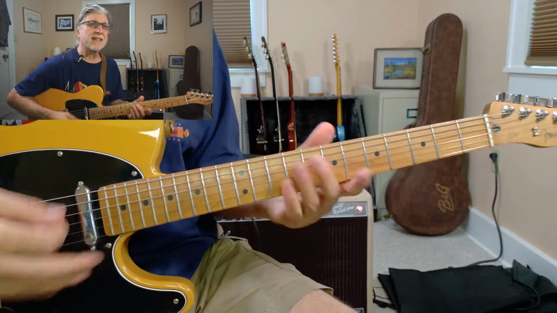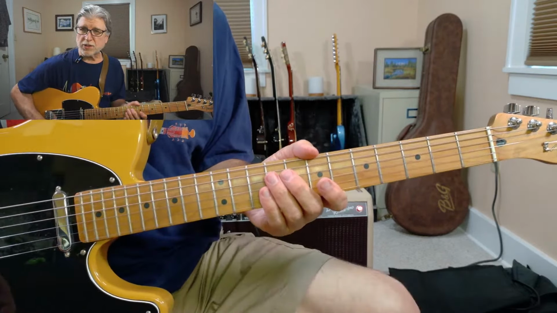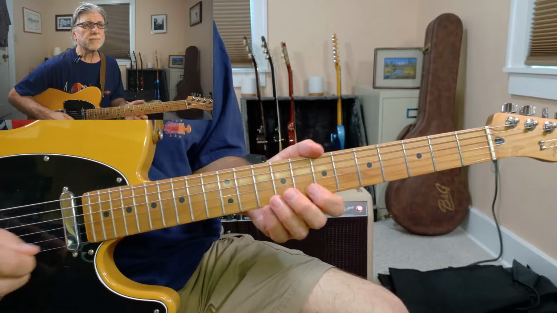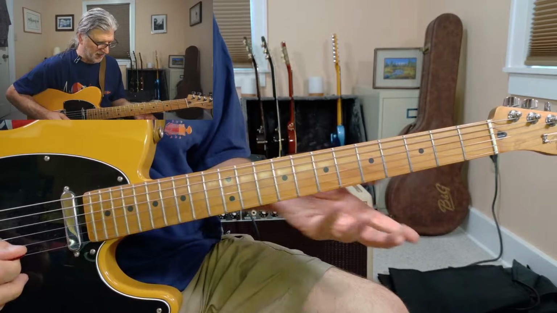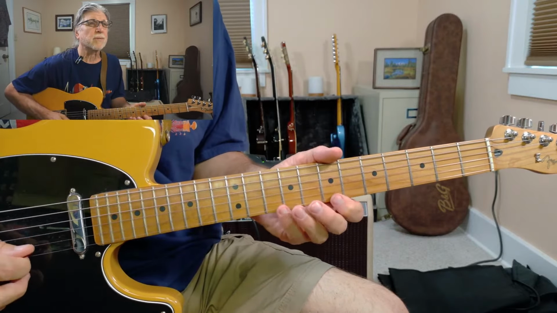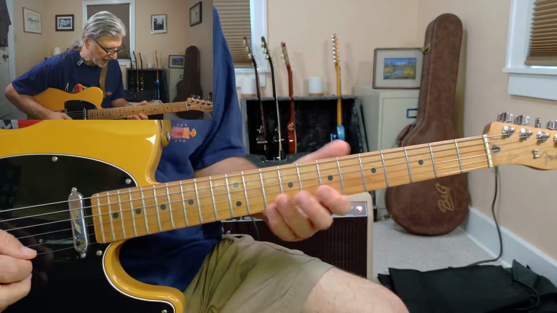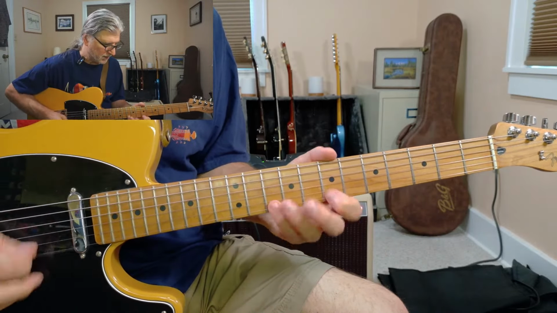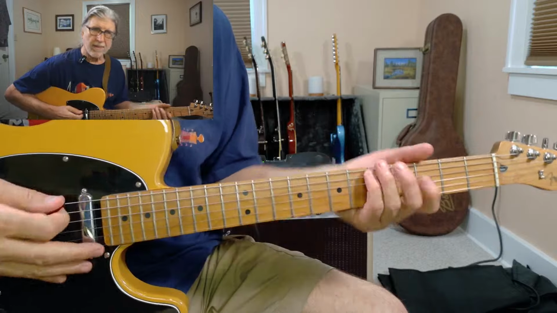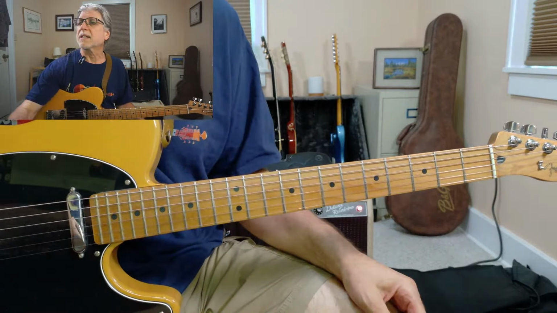So if we were playing a song in D, and we were structuring our solos, we might want to structure them based on this D pentatonic position. In fact, that's what I'm going to do for a lot of today, I'll be basing a lot of stuff off of that, as you'll see. So that's just the basics.